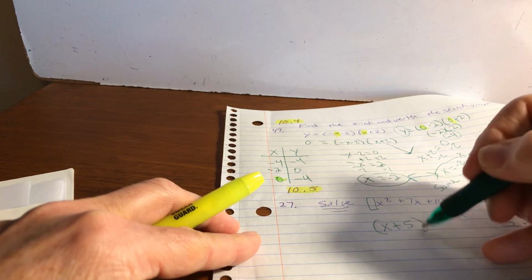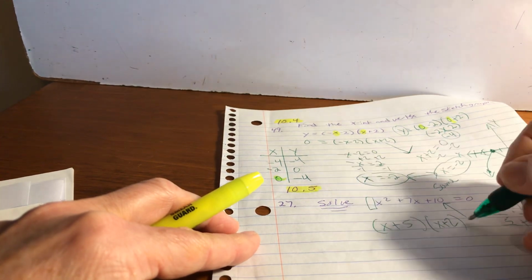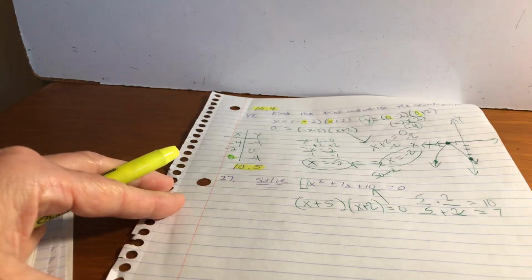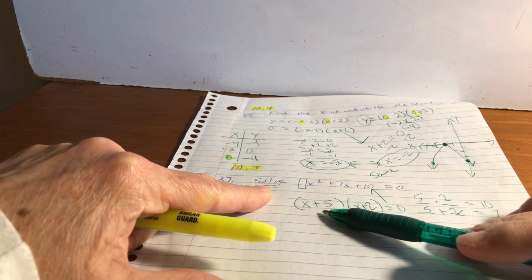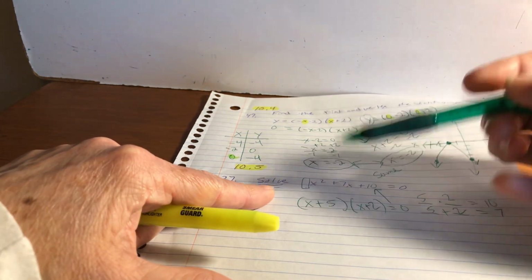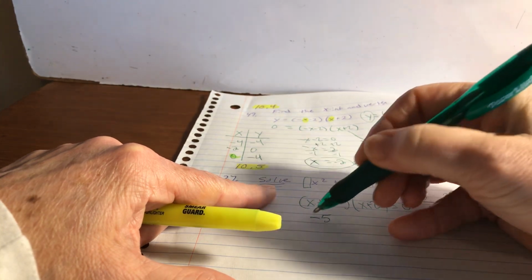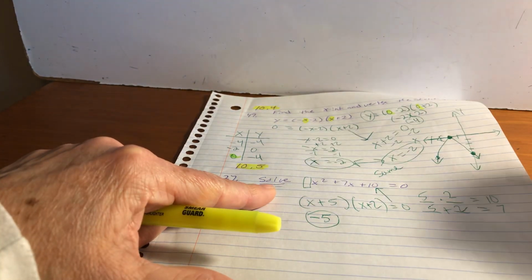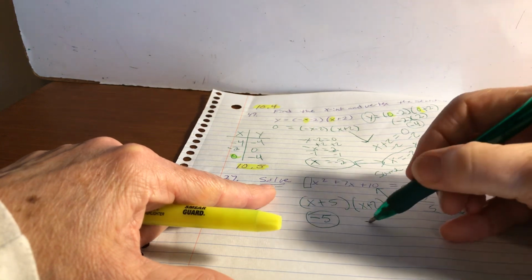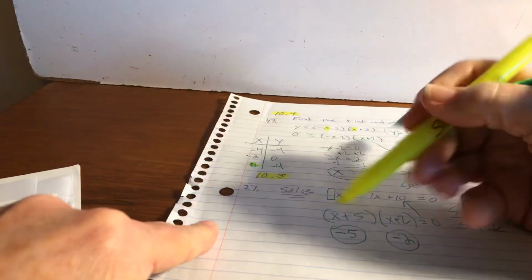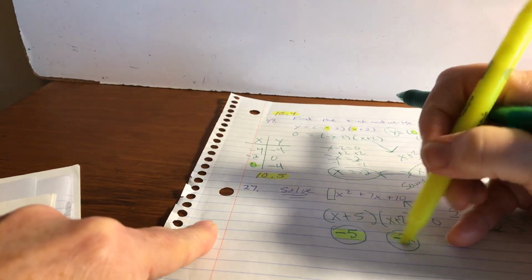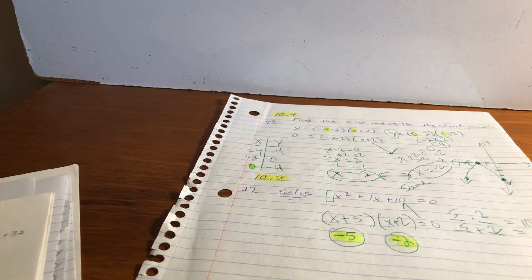That just means x plus 5 and x plus 2 equal to 0. Solving means what would the x value have to be in this factor in order to make it 0? So I'm just going to say -5 plus 5 would make that 0. That's one of my solutions then. And a -2 plus 2 would make that equal to 0. So my solutions are -5 and -2. They're my x-intercepts. They're my solutions. All right, there's 10-4. I'm just rolling along here.